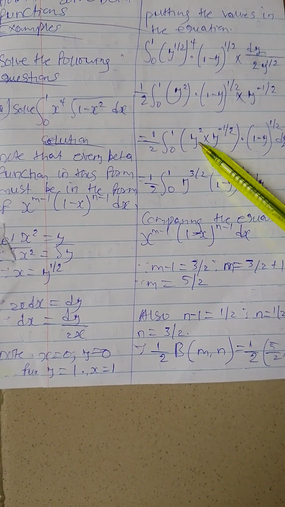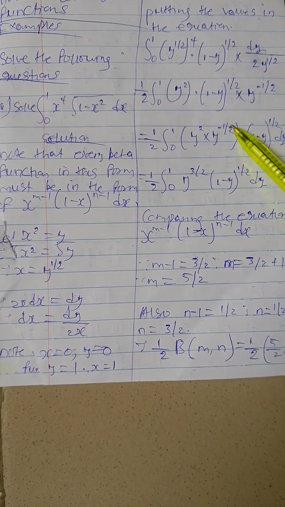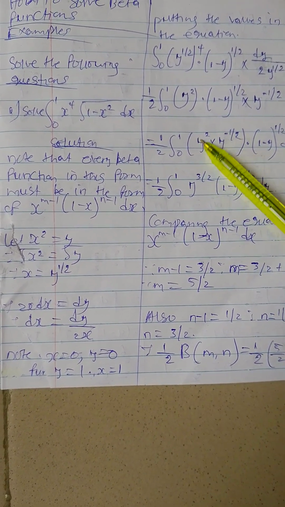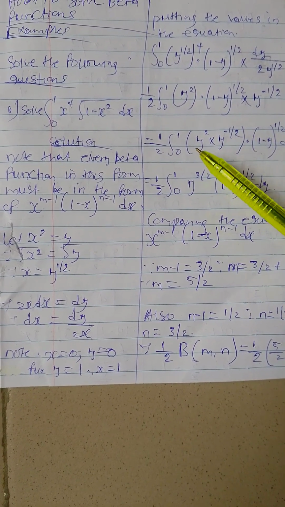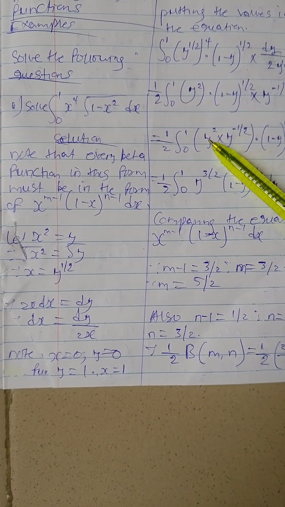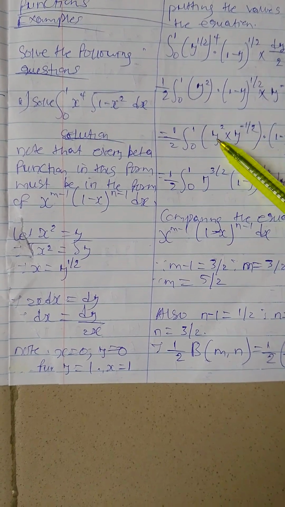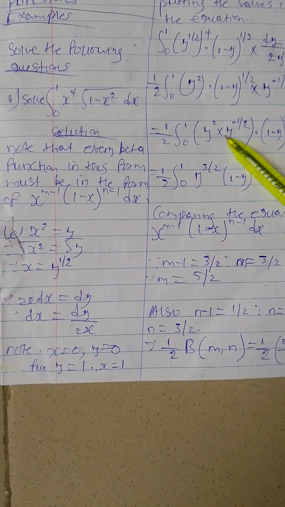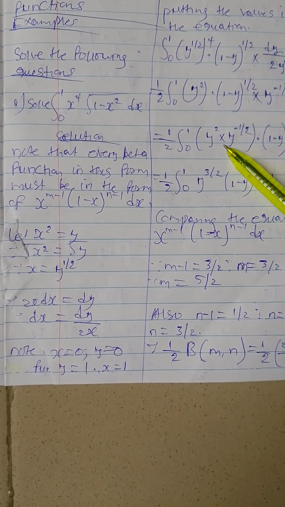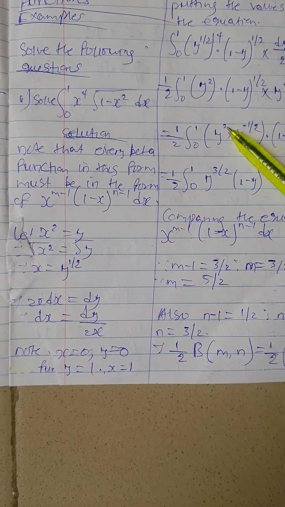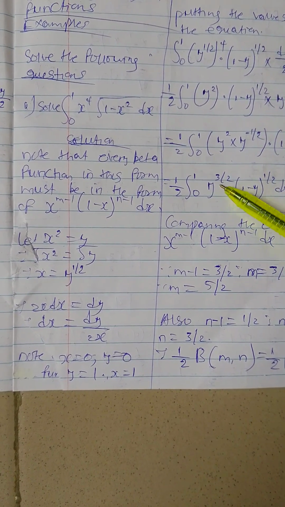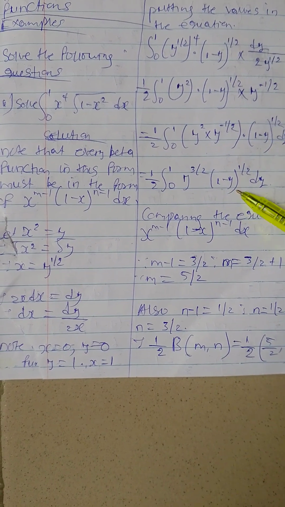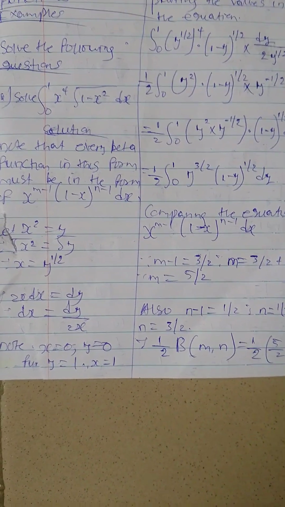Now what do you do here? You apply your law of indices. Since both are on the same variable, the powers add, so that becomes 2 minus half, which will give me y raised to 3/2. Okay, now the bracket (1 minus y) is all raised to the power half.